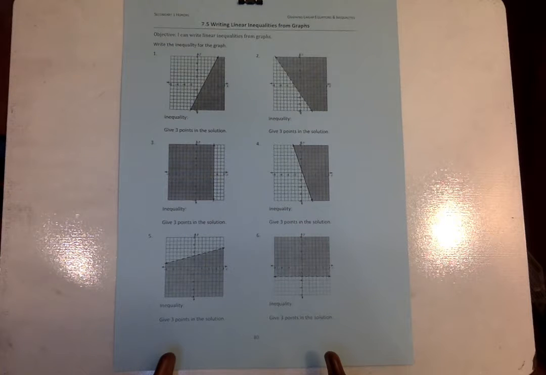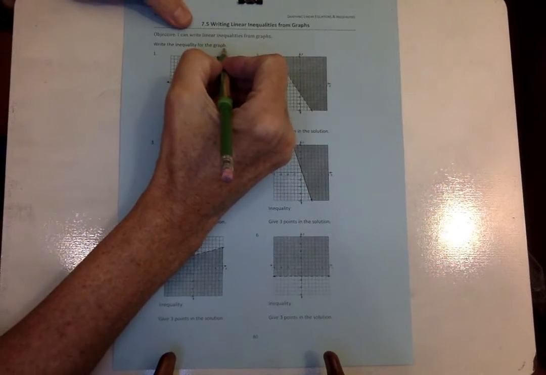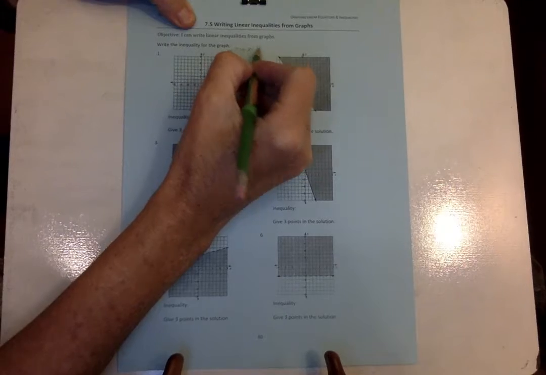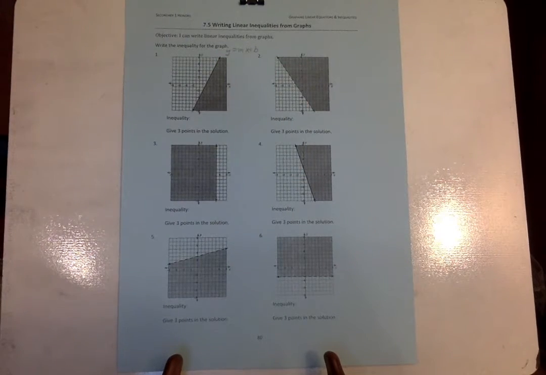Hello students, today we are going to go over how to write linear inequalities from a graph. We're going to write these in the form y equals mx plus b. So we need to find out what our m is, what our b is, and then instead of equals we should have a less than or greater than sign there as well, okay?